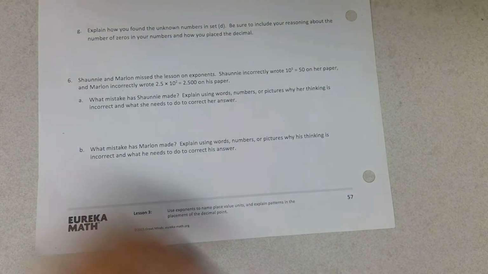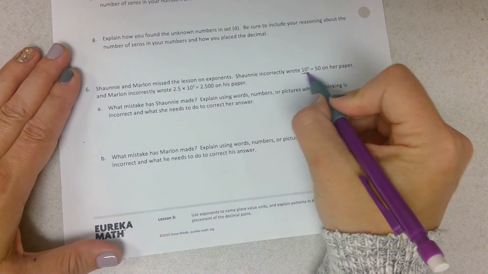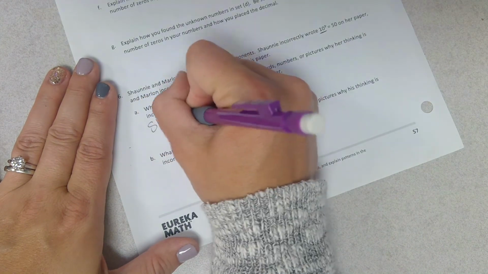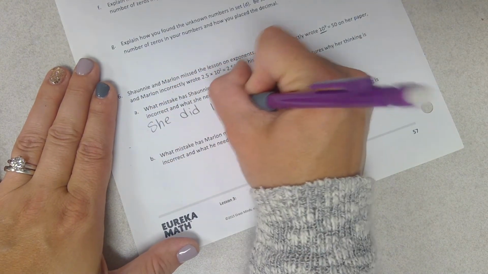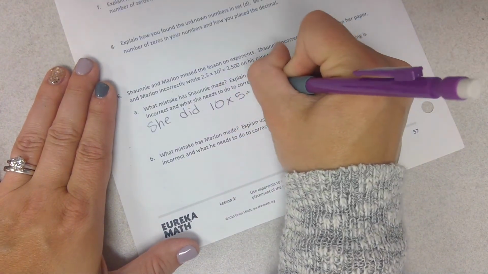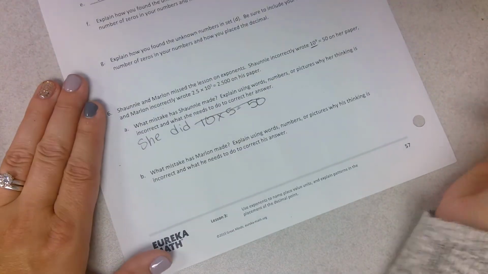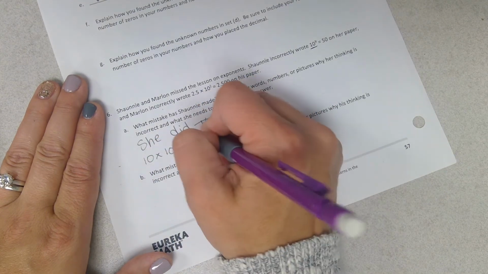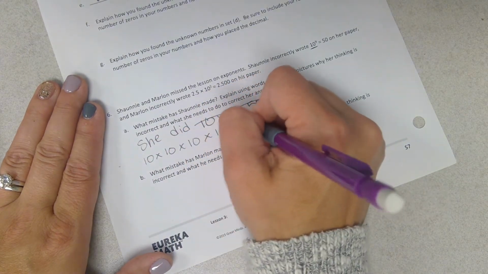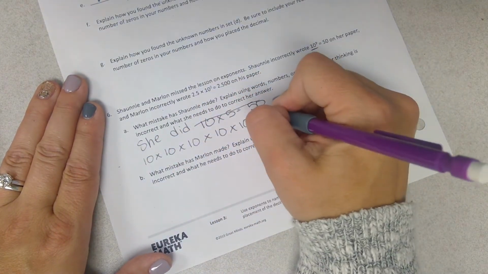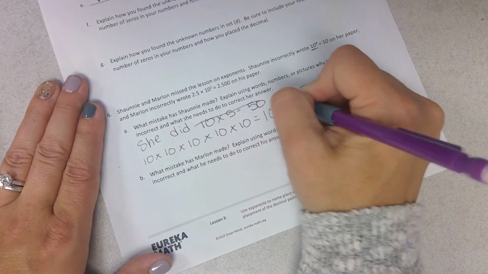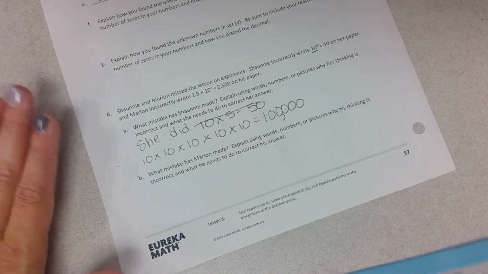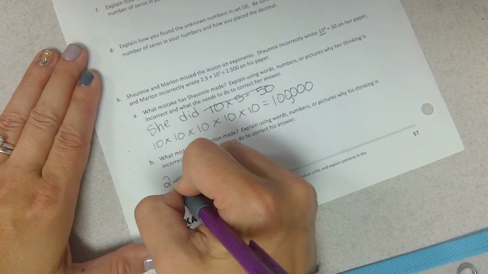What mistake did Shawnee make? Well, what mistake Shawnee made was she just took 10 times 5. Okay, so she did 10 times 5 equals 50. And that is not correct. What she needed to do was 10 times 10 times 10 times 10 times 10. So 10, 5 times, or 100,000.